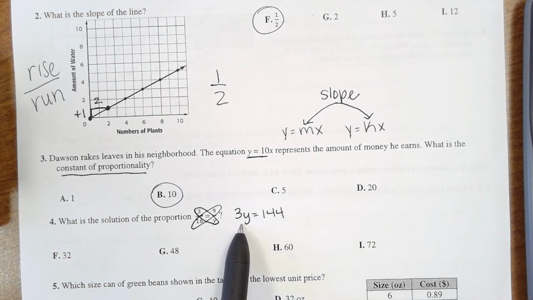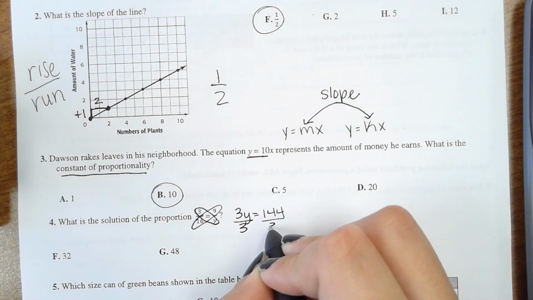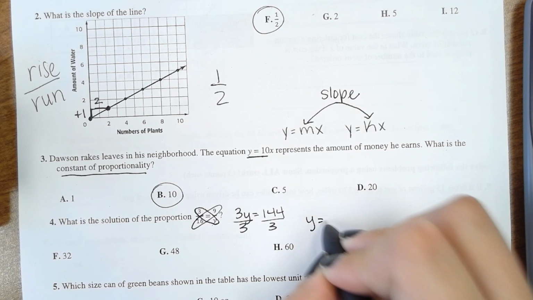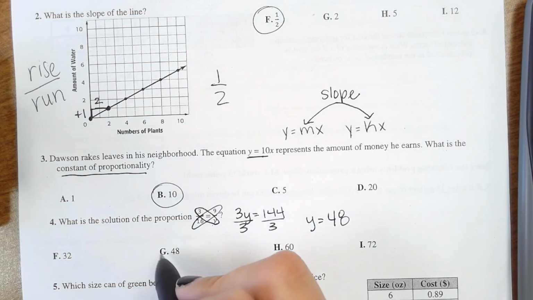And then your last step is we still need to solve for y, so you always divide by the number attached with the y. So we divide by 3 on both sides, and 144 divided by 3 gives us an answer of 48. So that should be G.